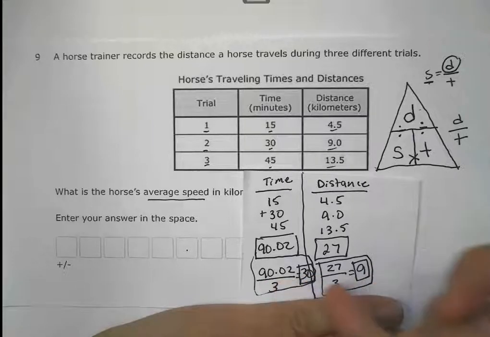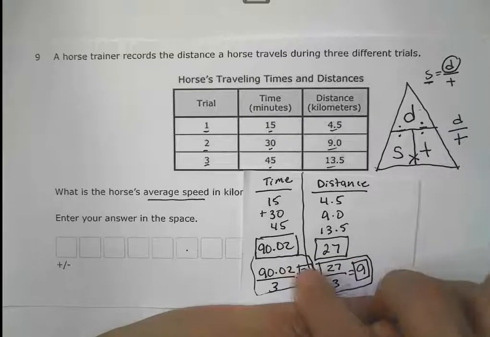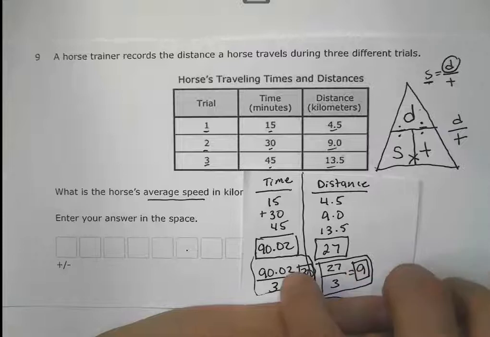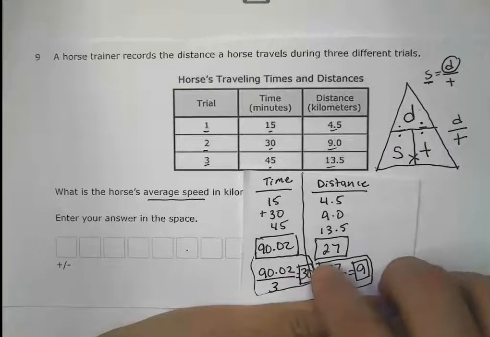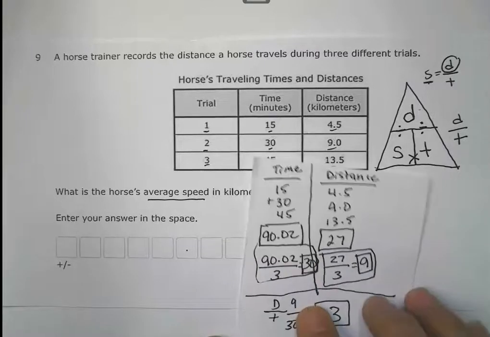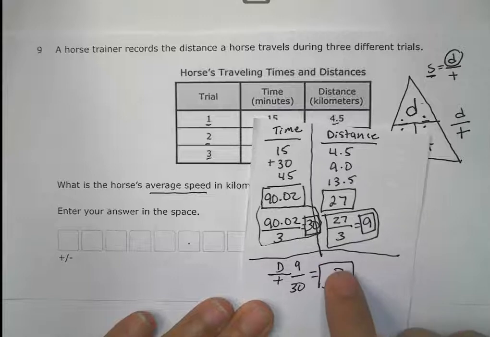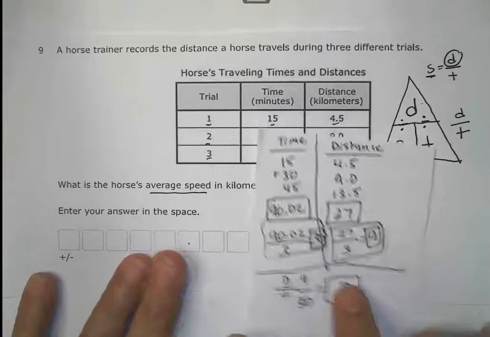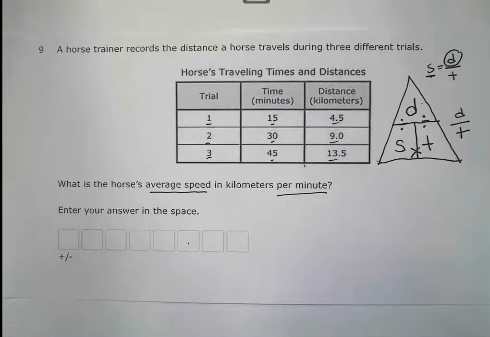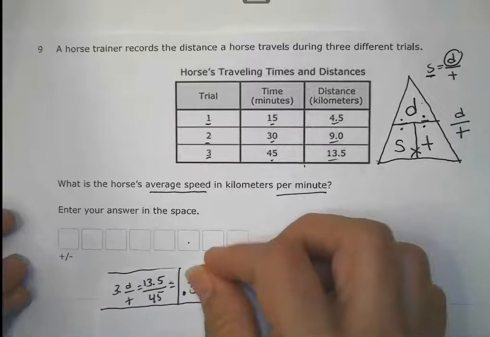Now, this is what I need to do a final calculation. So this is my distance, this is my time. So now I'm going to get the 9 over the 30, which is the distance over the time. So 9 over 30 is going to give me 0.3. So it's just kind of like double checking, making sure that my answer was correct. So my correct answer is supposed to be 0.3. All of them were 0.3, so that's what I'm going to put right here.